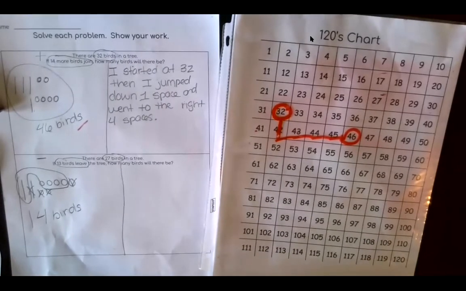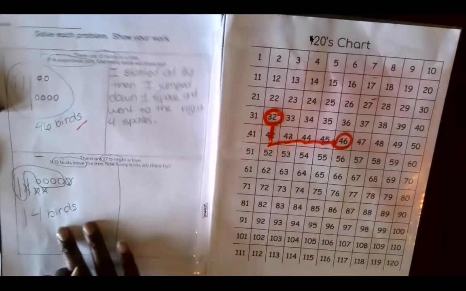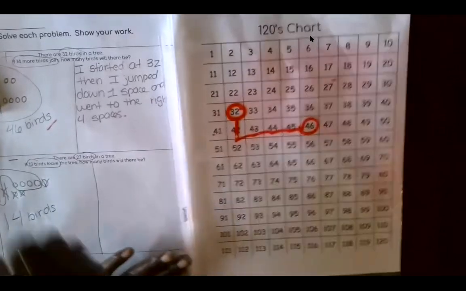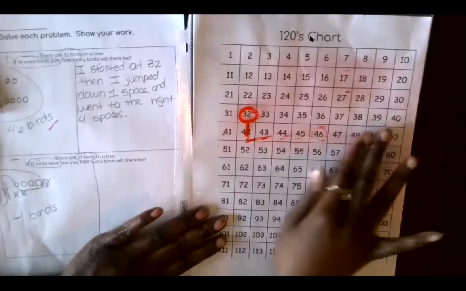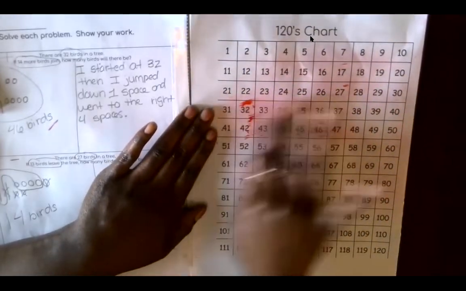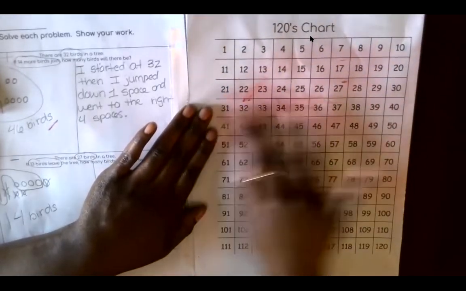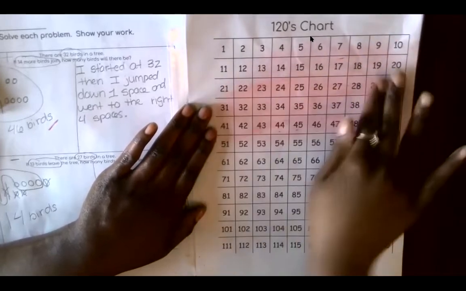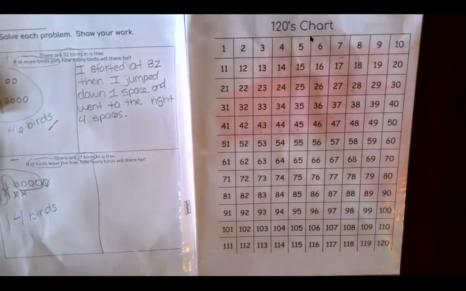Let me check it with my hundreds chart strategy. So I'm going to erase this. This is for my last problem. Just want to get rid of that. That's why I love having this in the plastic. And if not, you can just use a pencil and erase yours.